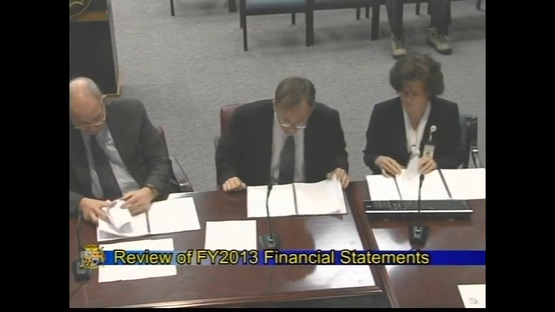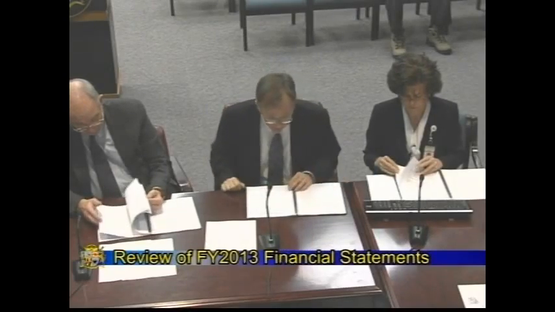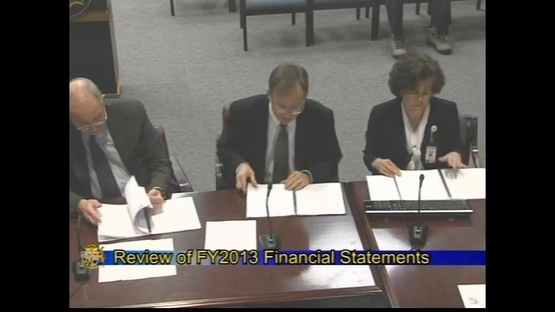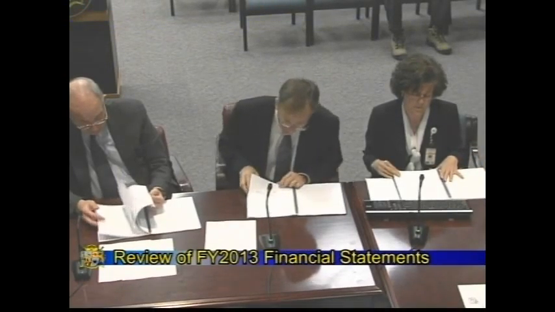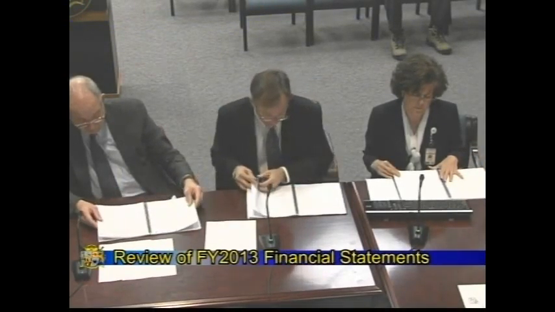Point out a couple of other footnotes of interest. Your investments, for example, are in footnote 3 on page 31. There it shows your MLGIP, repurchase agreements, money markets, and CDs. Comes to just about $15 million there at June 30th.